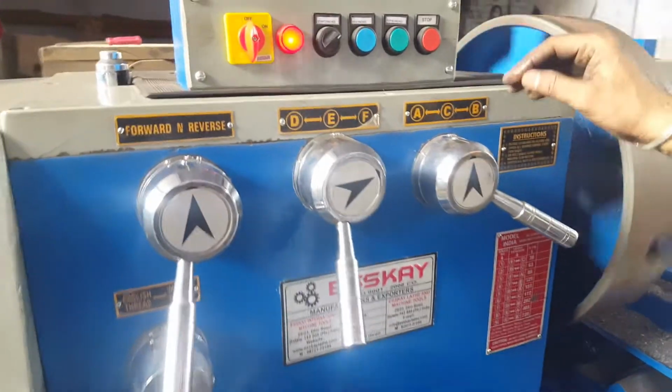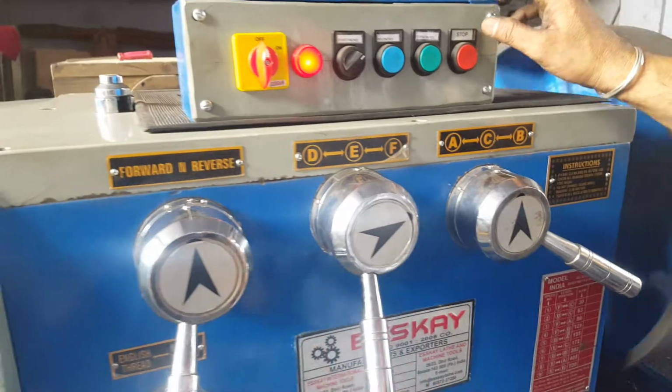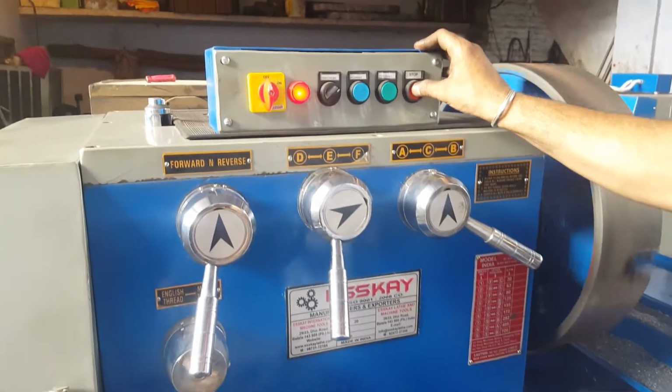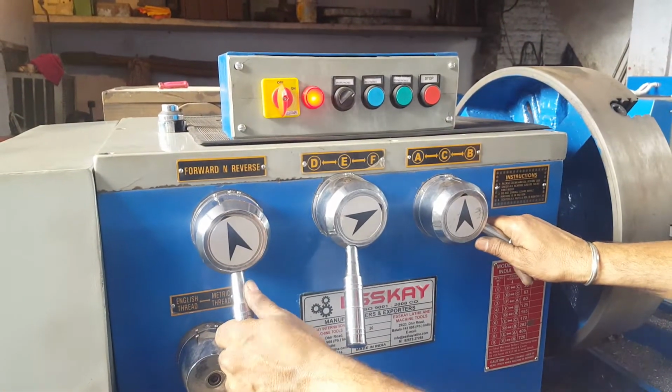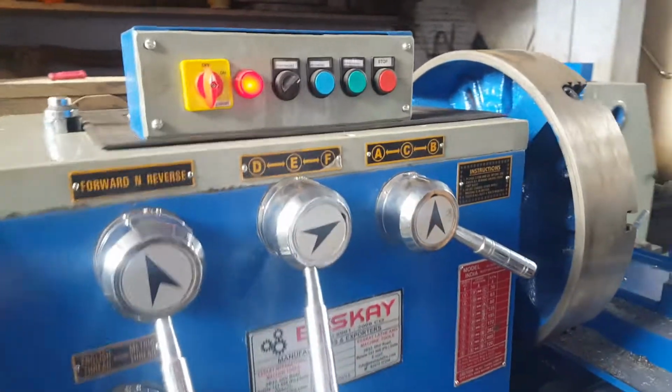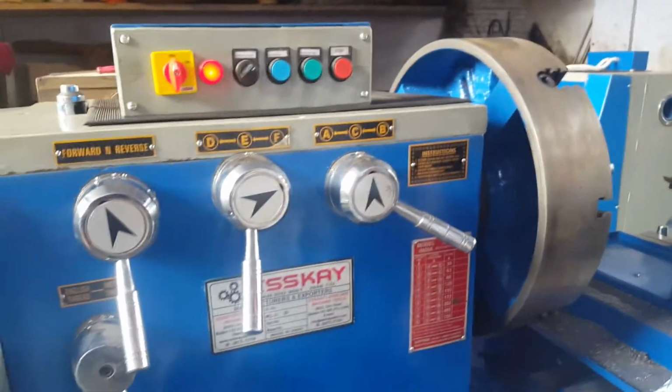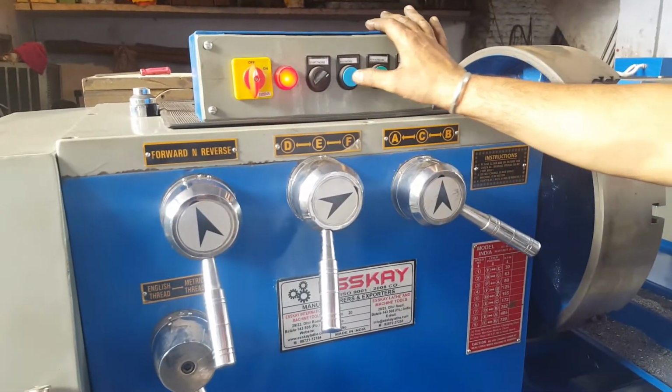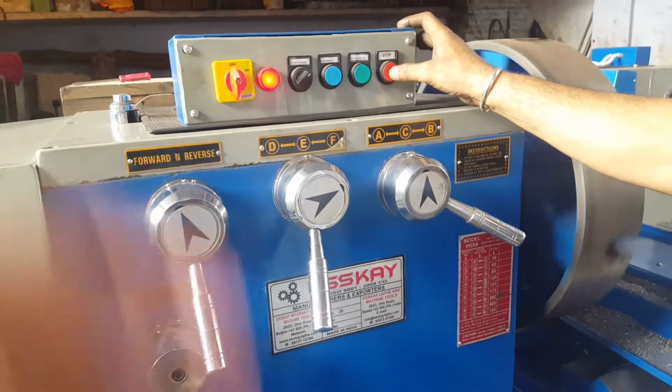Now we are showing you the features of forward and reverse. First you stop the machine. Stop the machine and the reverse forward lever. It is showing on forward. Change the lever. Machine running in forward motion. Start the machine. This is forward motion.